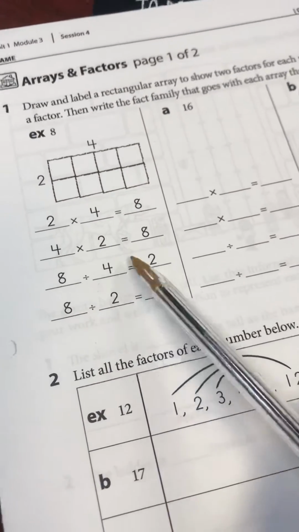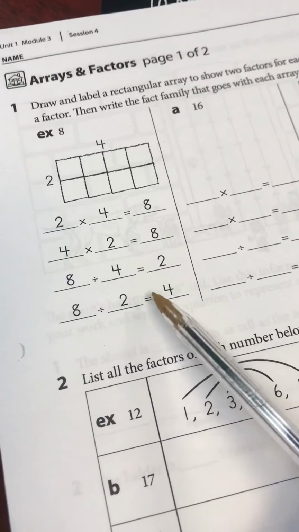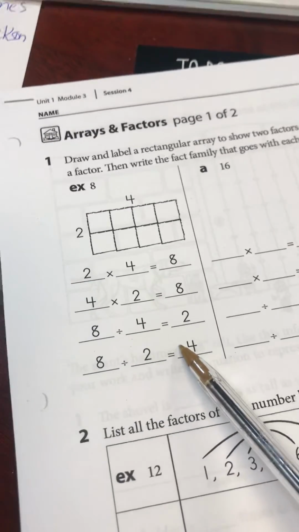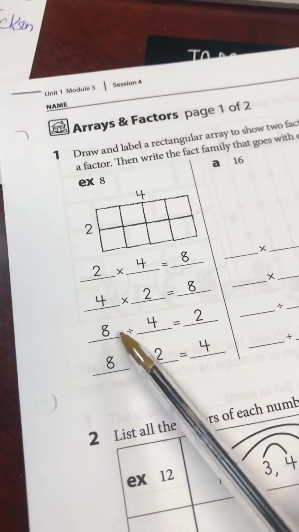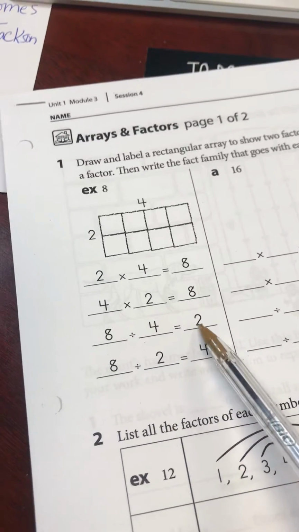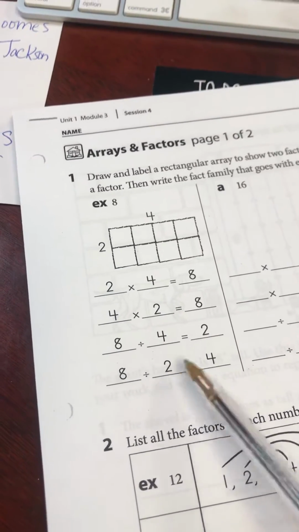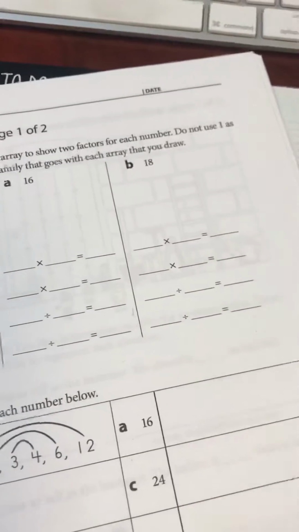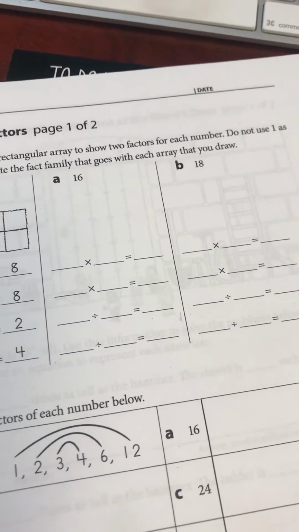And that is just so that you understand that multiplication and division are opposites of each other. So if I divide 8 by 4, I get 2. And if I divide 8 by 2, I get 4. So you're going to finish 16 and 18.